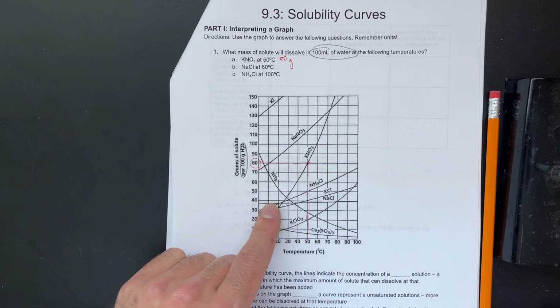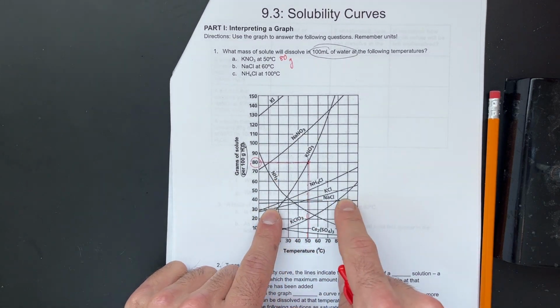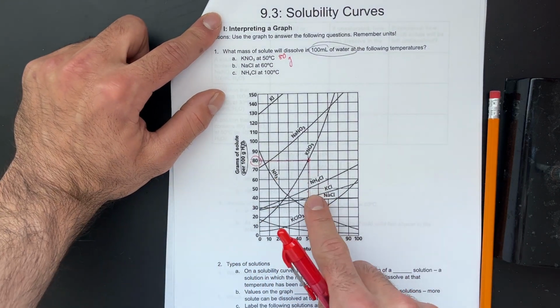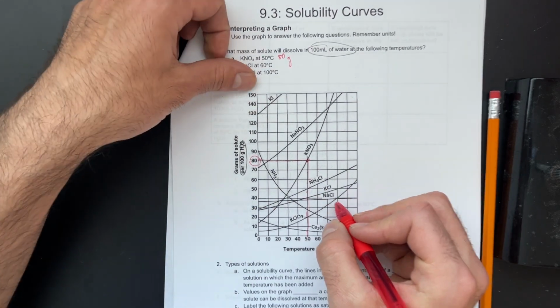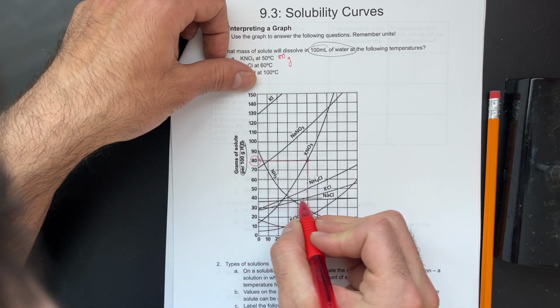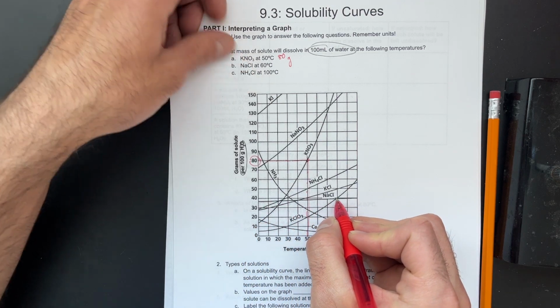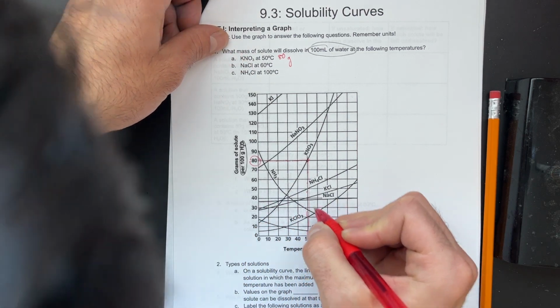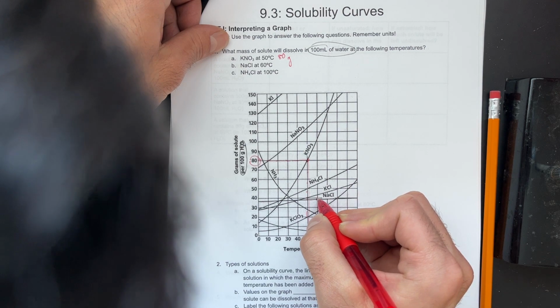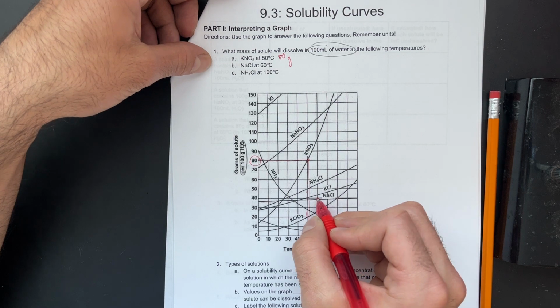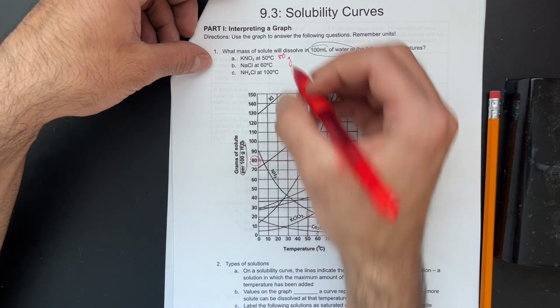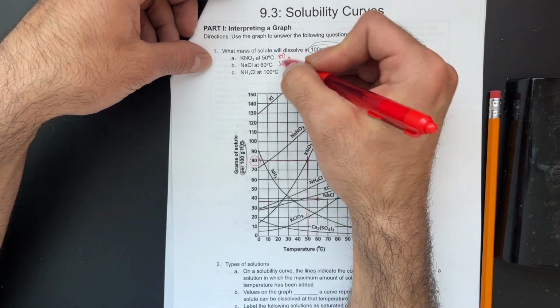And so we have 80 grams of KNO3 that can dissolve per 100 milliliters of water at 50 degrees Celsius. Now let's go on to the second one, NaCl. NaCl, I believe, is this one. Yeah, it's this one. So here, if you are at 60 degrees, how much NaCl can we dissolve? Well, that is approximately 38, right? 38, 37.